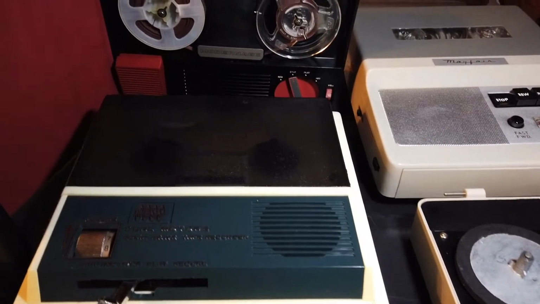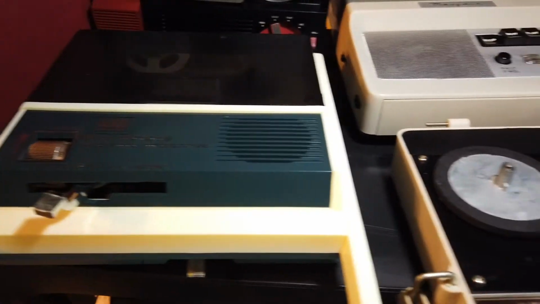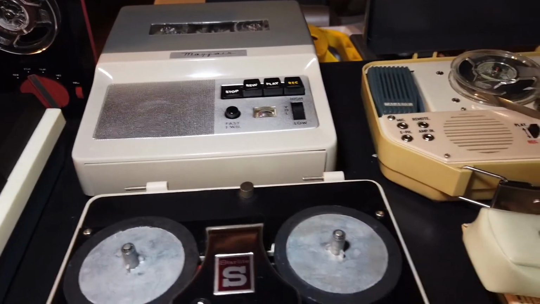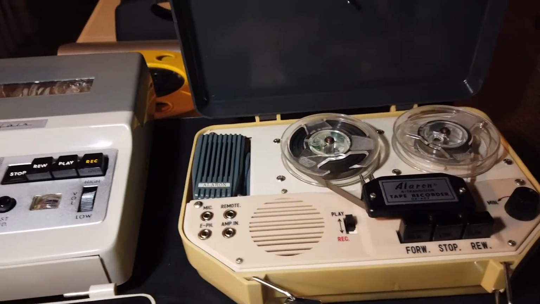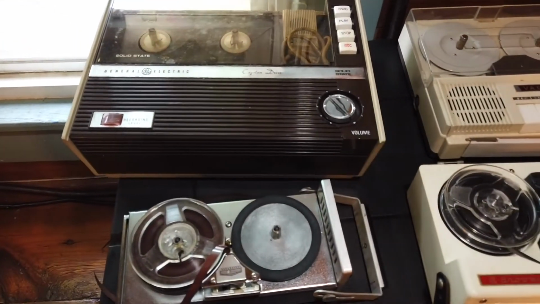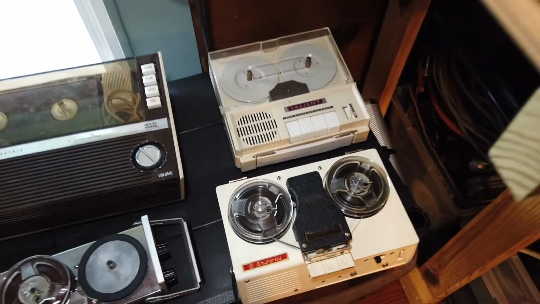I'm going to run a test on each one of these reel-to-reel tape recorders and get a feel for the quality of their recording and playback capability.